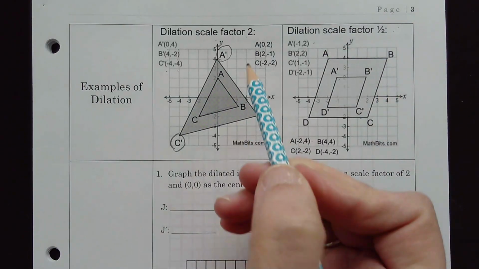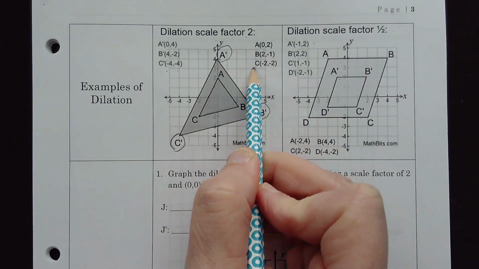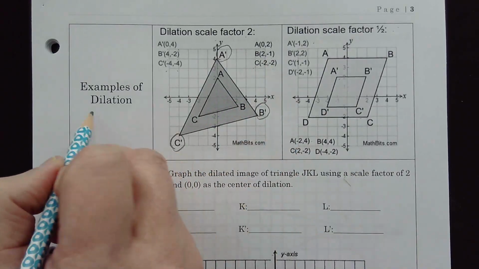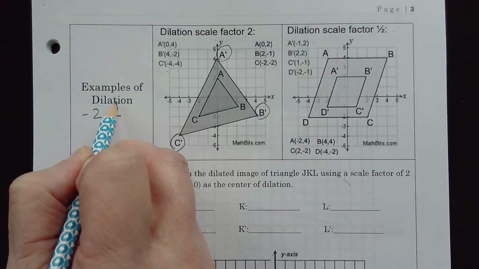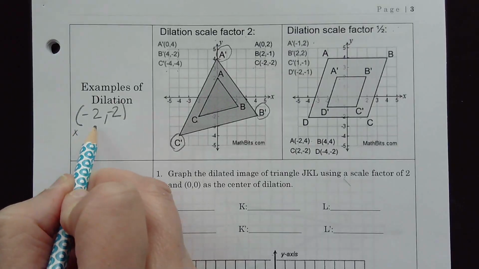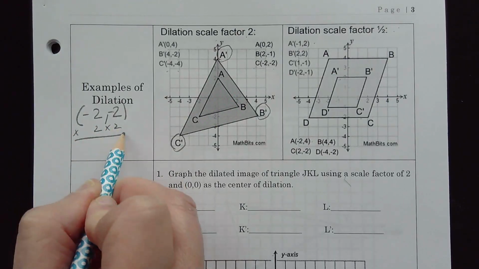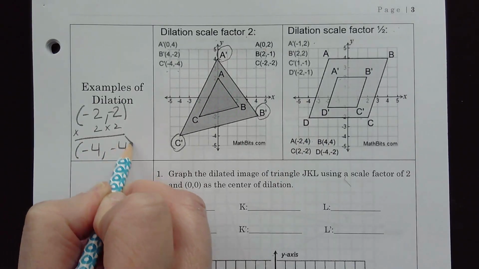Basically what we're doing is we're taking our points, for example, let's take point C from this one, (-2, -2), and a scale factor of 2, we're just multiplying both of these times 2, giving us (-4, -4).